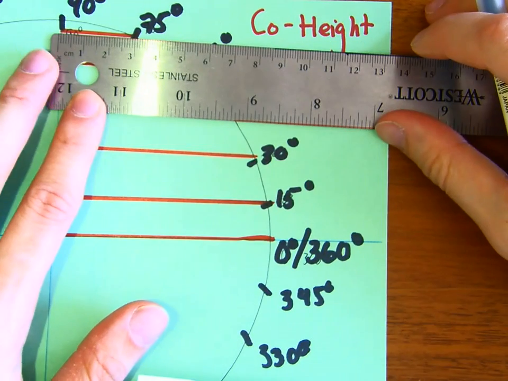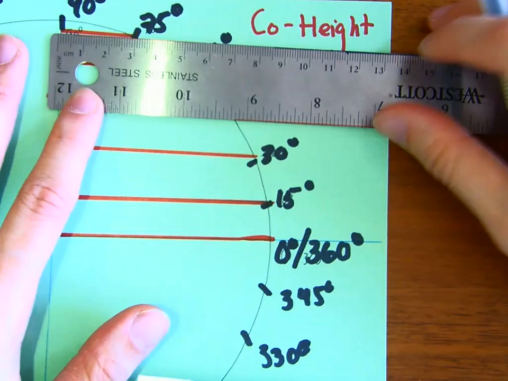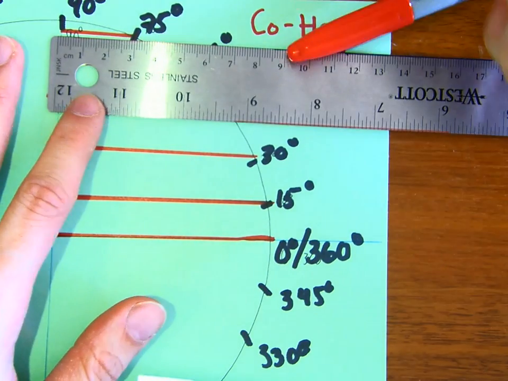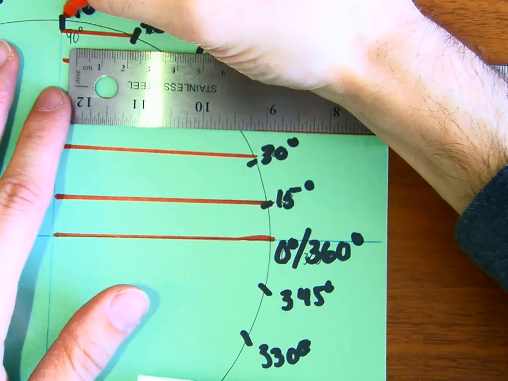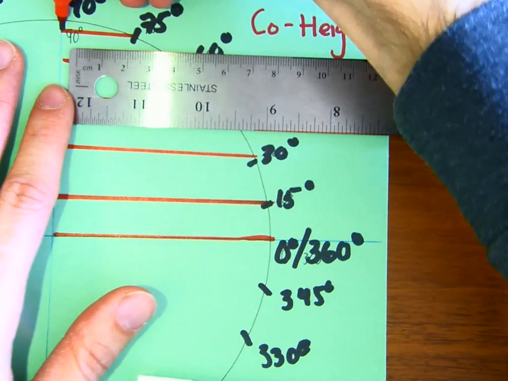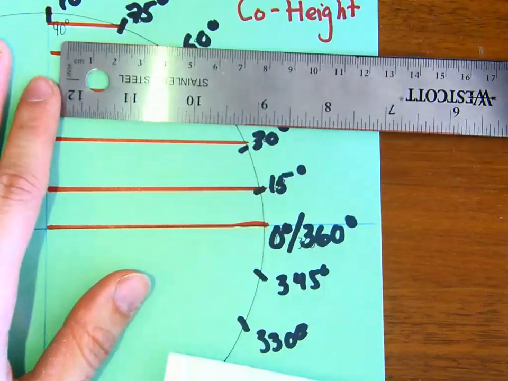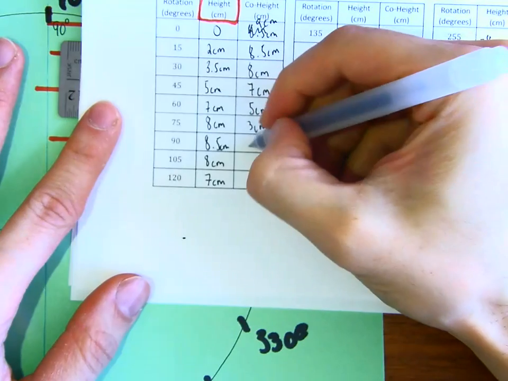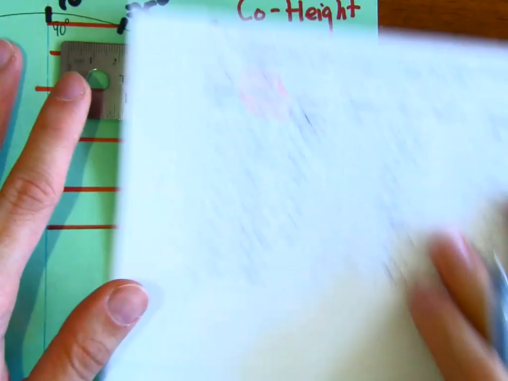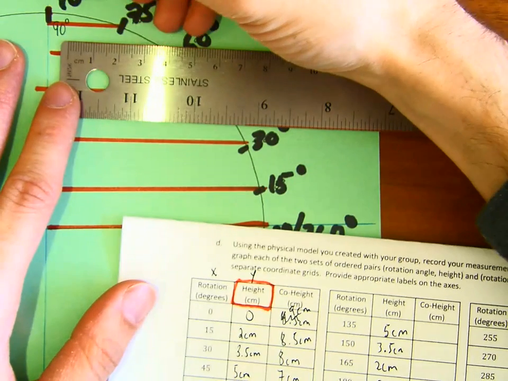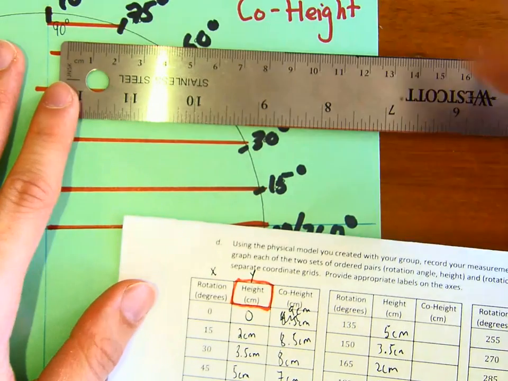And now let's think about this question. What's the CoHeight of 90 degrees? Notice 90 degrees is on the y-axis. So what is this CoHeight over here? This CoHeight will be 0 centimeters, because this 90 degrees is on the y-axis, so there is no distance.